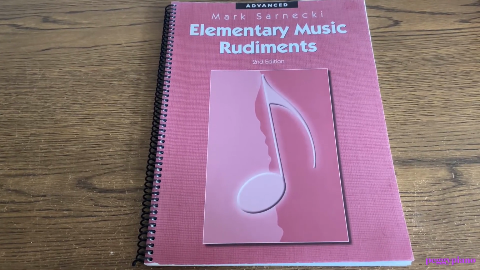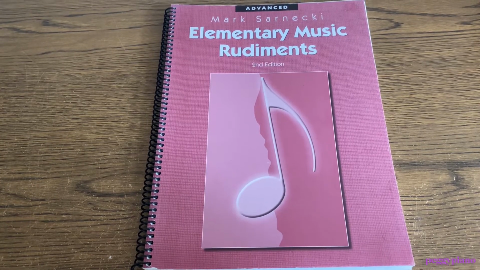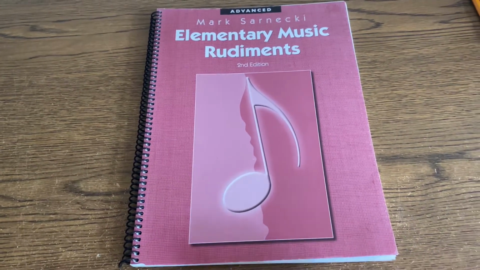Today I'm going to be going through the first lesson here in this book. Let's just get right into it.